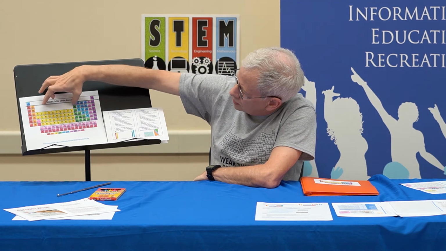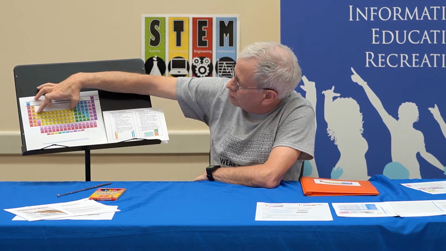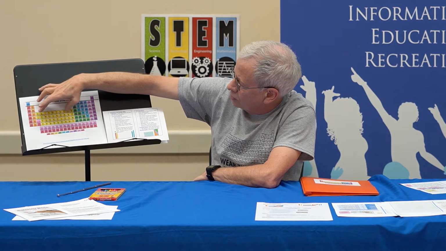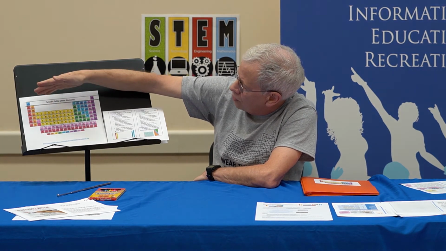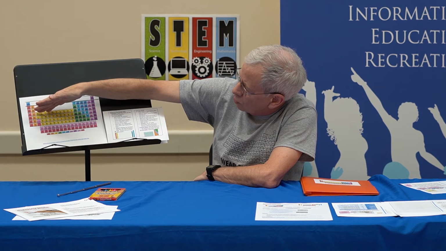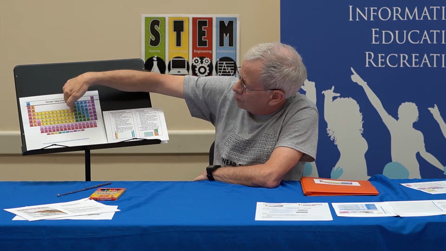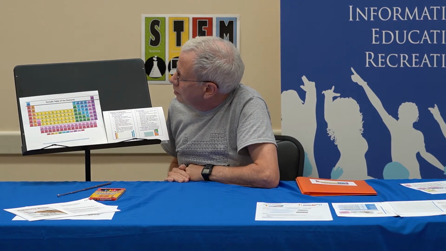The large group in the center here is called the transition metals, and these have a variety of properties, but they all have that fourth level of orbitals, and they have properties that relate to one another. In that group, you will find things like gold and platinum and nickel and manganese and several other materials that we're familiar with.